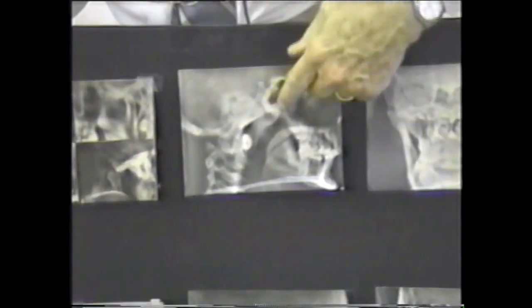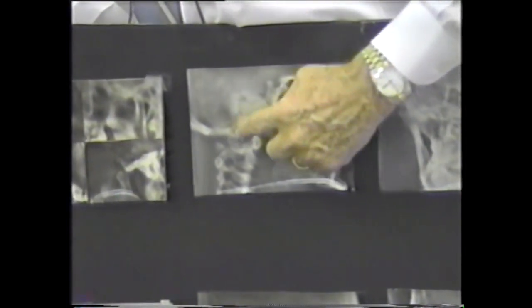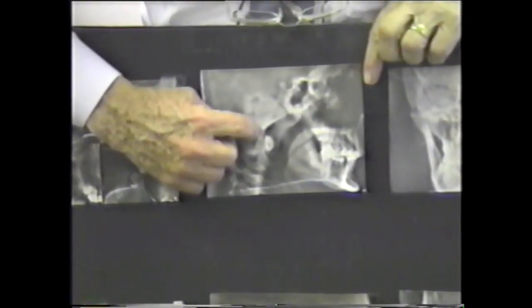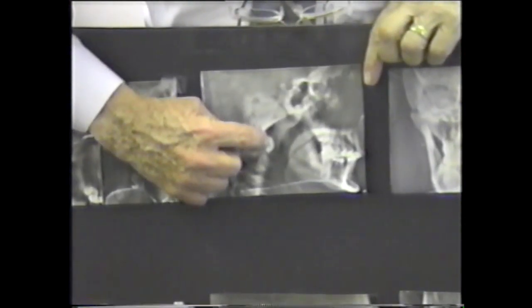Here's the anterior arch of the atlas. Here's Basion right here. So if you notice, the anterior arch is right in front of Basion. This is a cut through the middle of the head.